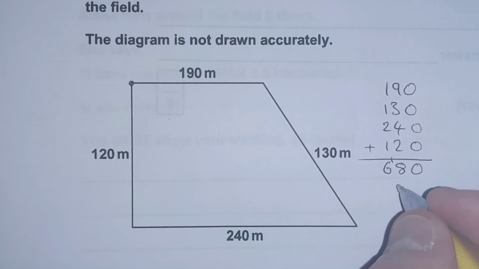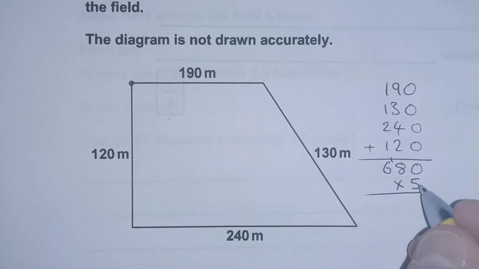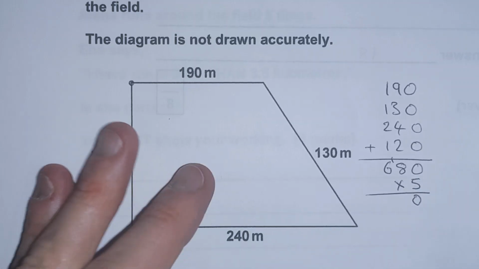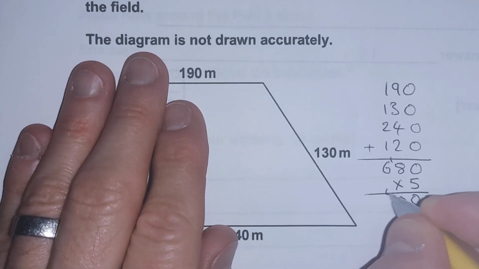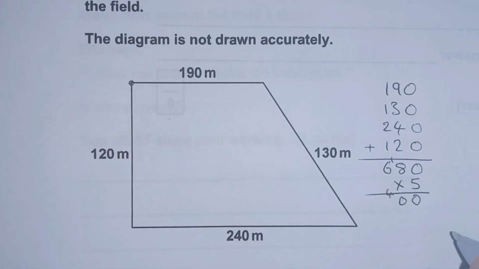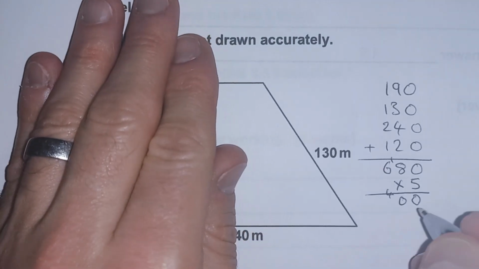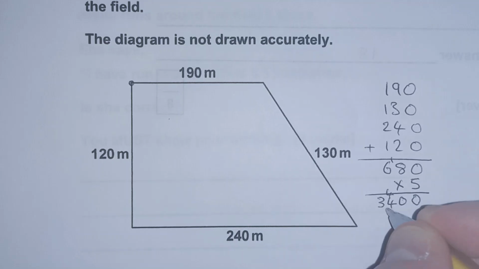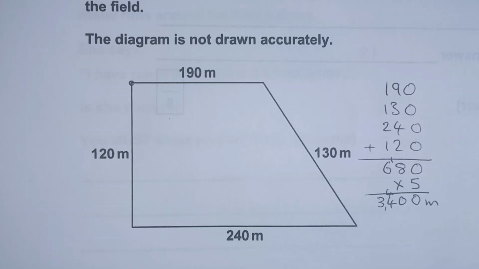But she's going to do it 5 times. So we're now going to multiply that by 5. 5 times 0 is 0. 5 times 8, we've got 8, 16, 24, 32, 40. So we include the 4. 5 times 6, we've got 6, 12, 18, 24, 30, plus the 4 gives us 34. So we've got 3,400, and that's metres.